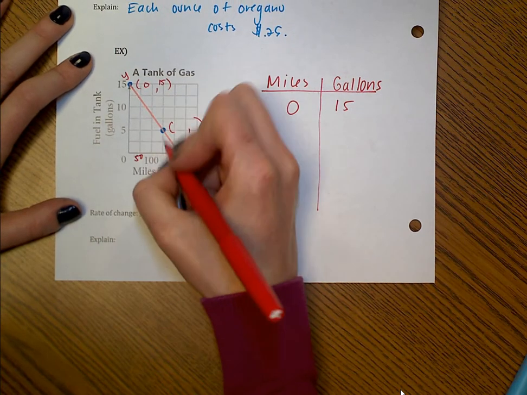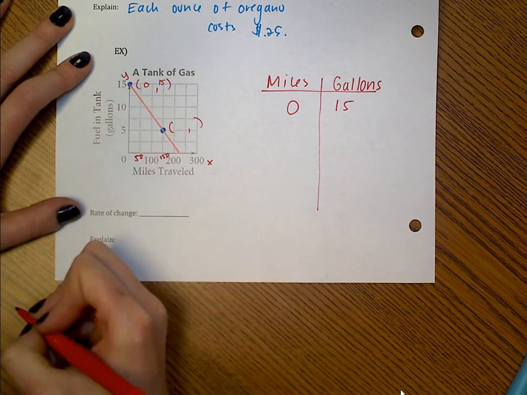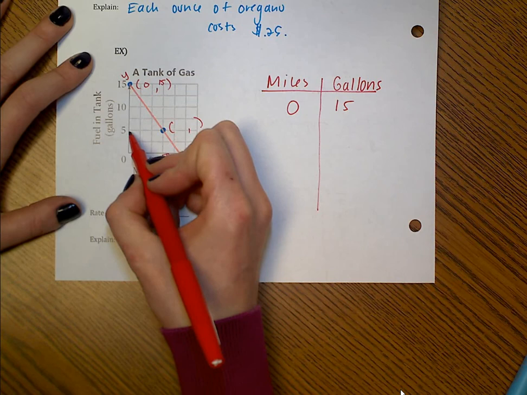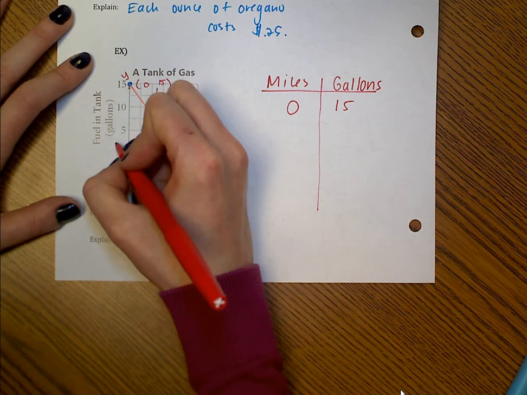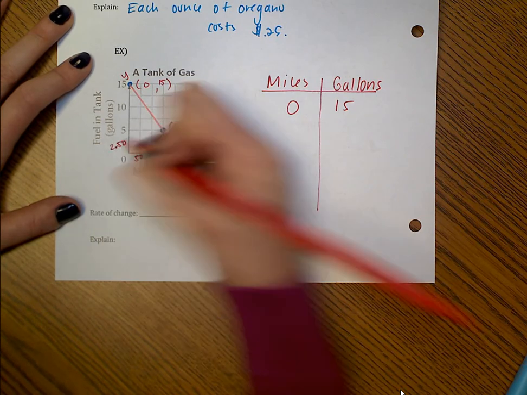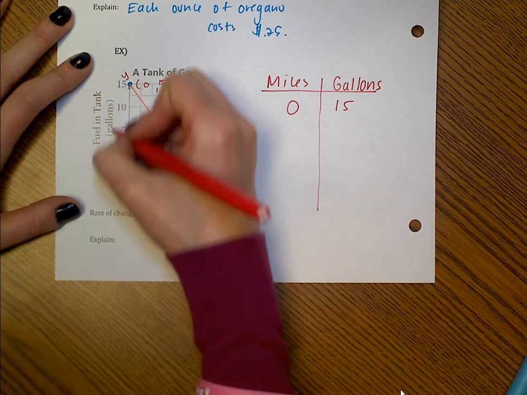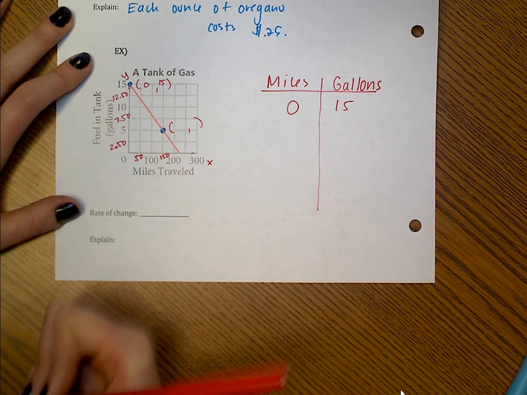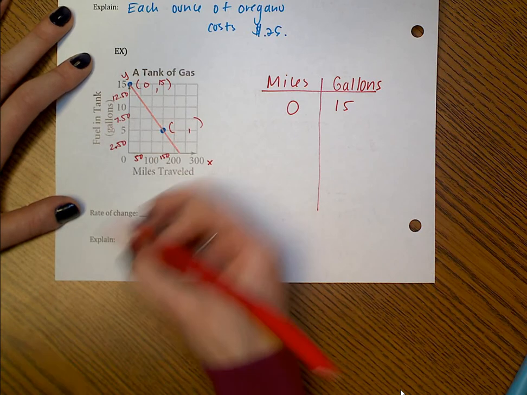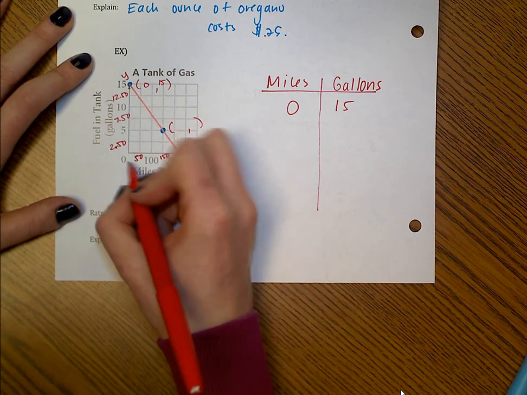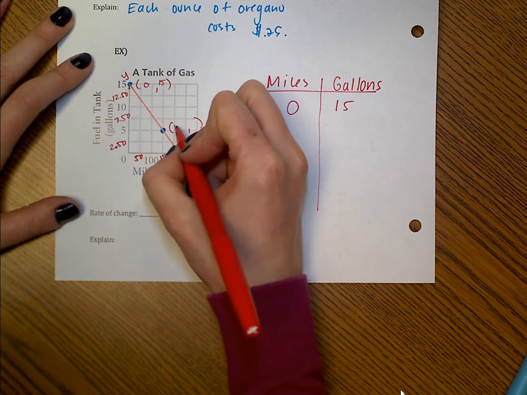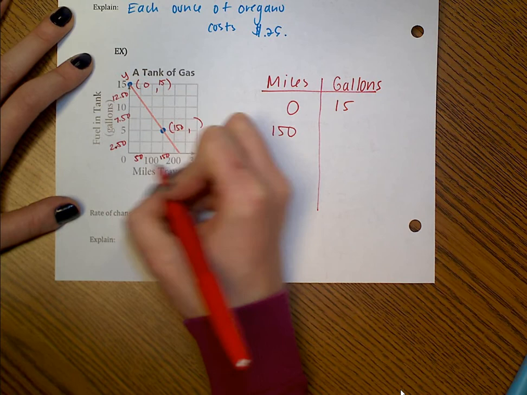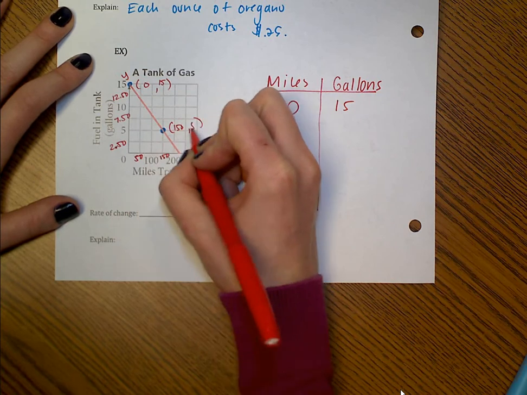They're counting by 50s. And let's go ahead and look at the y-axis. Going up 2 is actually 5. So 5 divided by 2 would be 250. And then this would be 750, 1250. So be really careful what they're counting by. So to get to this second point, they go right 150. And if there are 150 miles driven, there's 5 gallons in the tank.